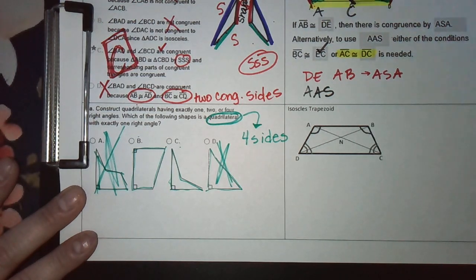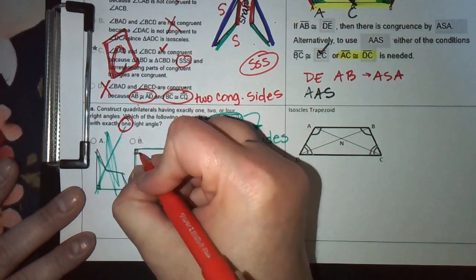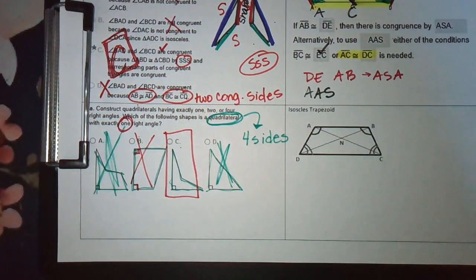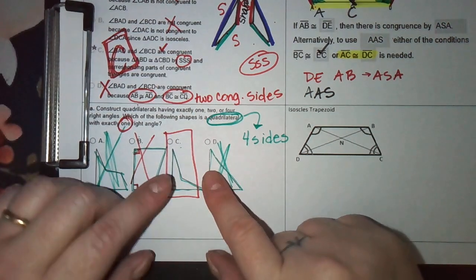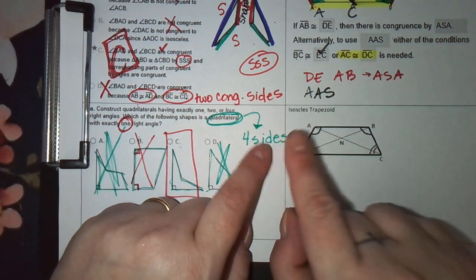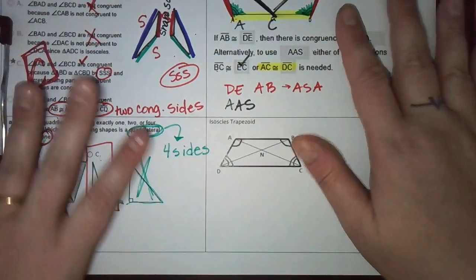Okay, so quadrilateral means 4 sides. Then it says exactly 1 right angle. Well, B has 1, 2, so B's out. Hey, C's the answer. And as you keep going, it's not crazy. Count, look for the amount of sides, then look for the amount of right angles. You'll be able to do it.